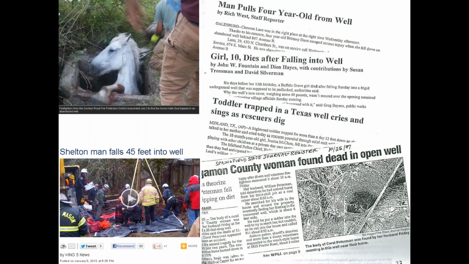So yeah. These two pictures are also from the Washington State Department of Ecology. The upper one obviously is a horse that fell into a well. Hopefully that doesn't have any broken legs. And the bottom one is in Sheldon, Washington. This guy fell into a well 45 feet. He was walking in his backyard and had no idea there was a well back there. Bought the property, no one knew it was there, and he fell through, probably a thin soil, and fell into this well. They pulled him out and he walked away.